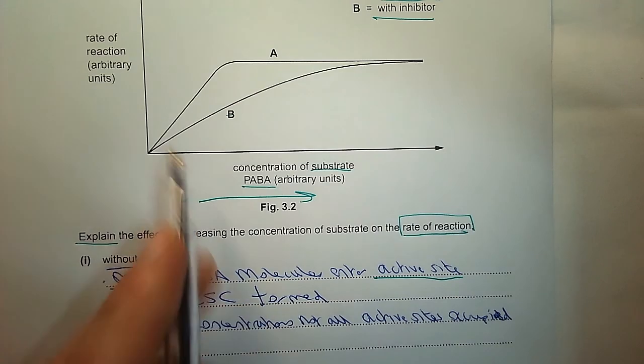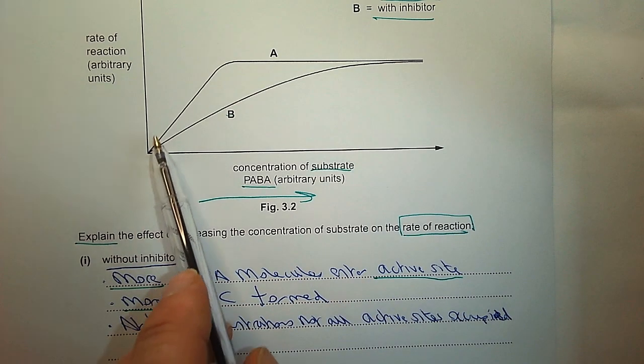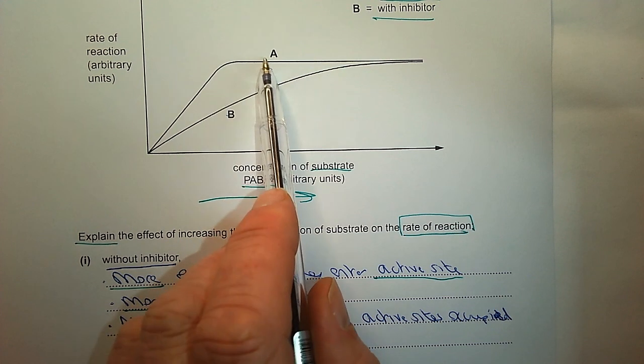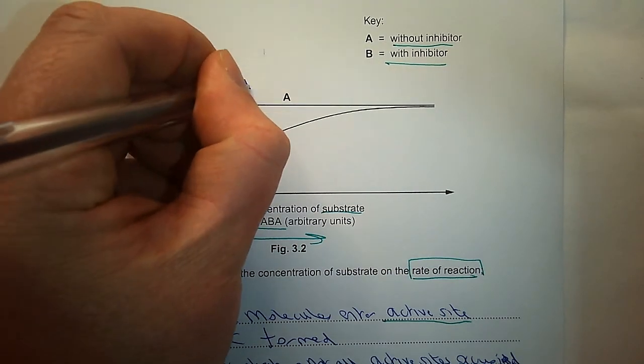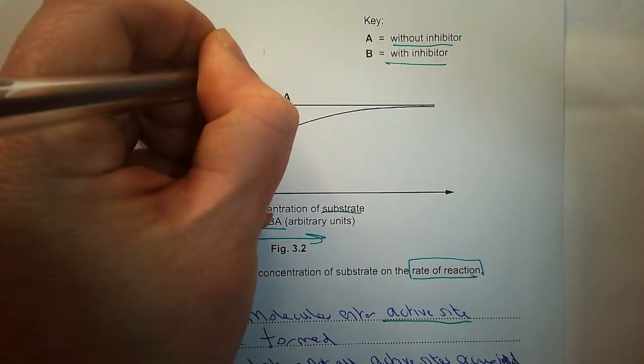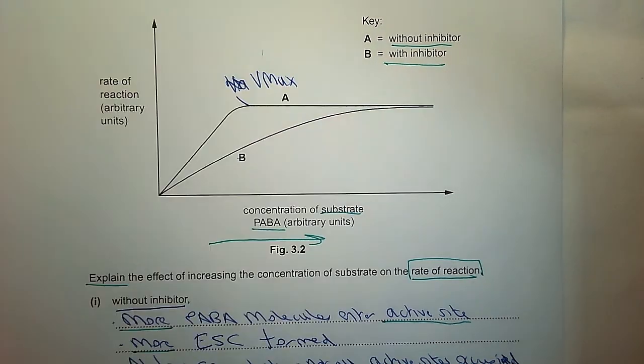As we continue to increase the concentration, you can see that we reach a maximum rate. So this maximum rate is Vmax, and that's the maximum turnover rate. So that's how many products are made per active site per unit of time.